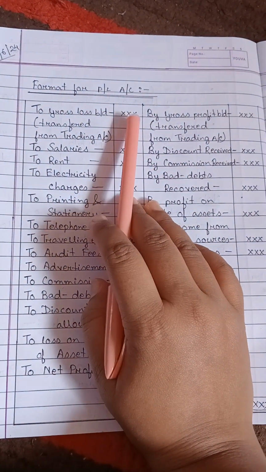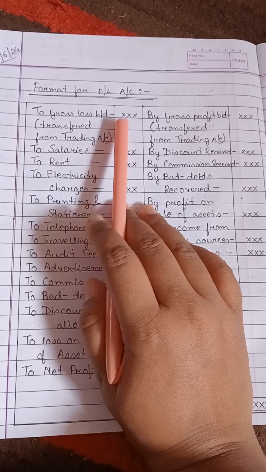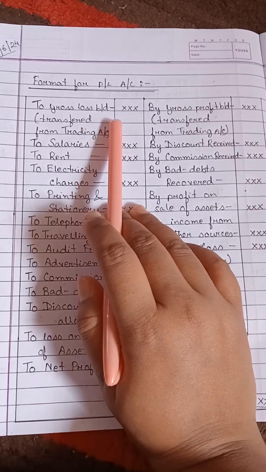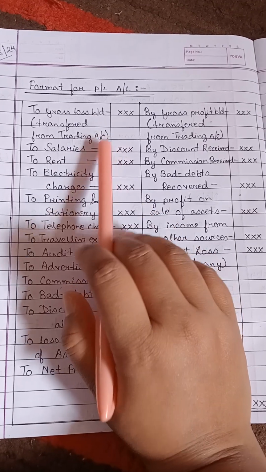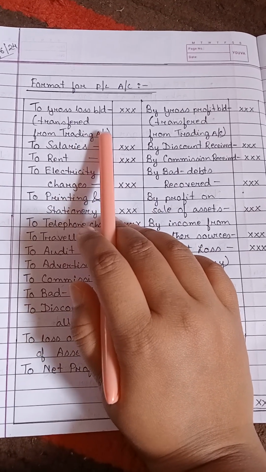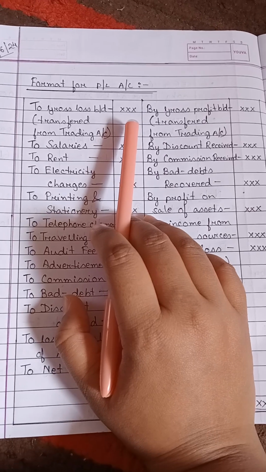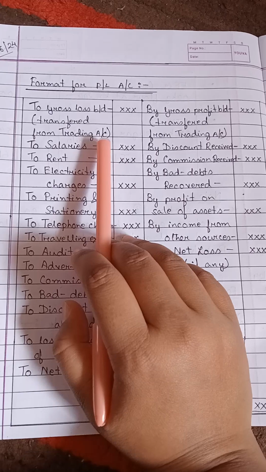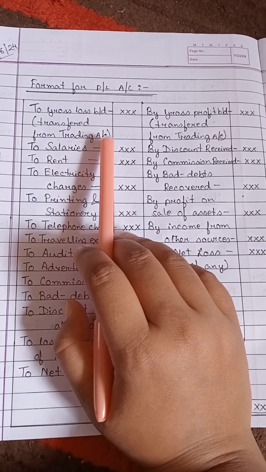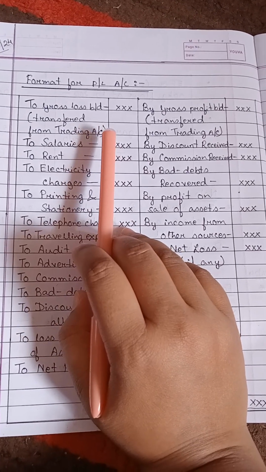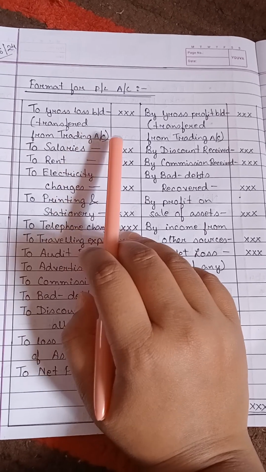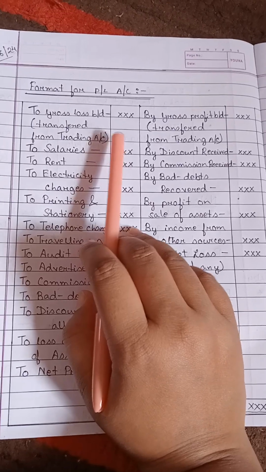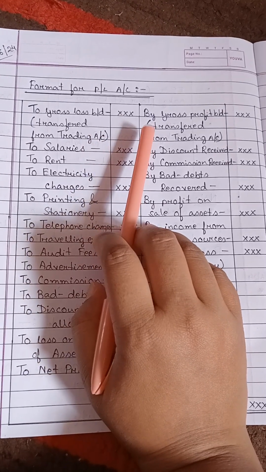As we all know, the trading account records all the direct expenses. Direct expenses mean those which are directly related to selling and manufacturing of goods. Suppose laborers' wages, carriage inward, customs duty, all these are direct expenses. These are directly related to selling and manufacturing of goods and services of a business.